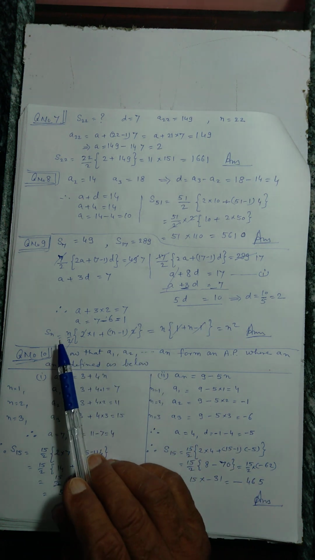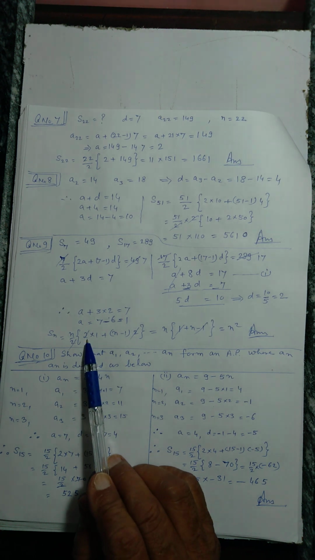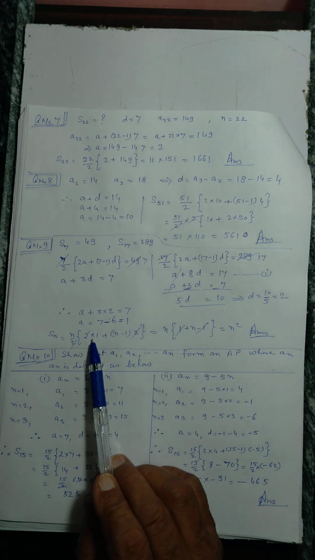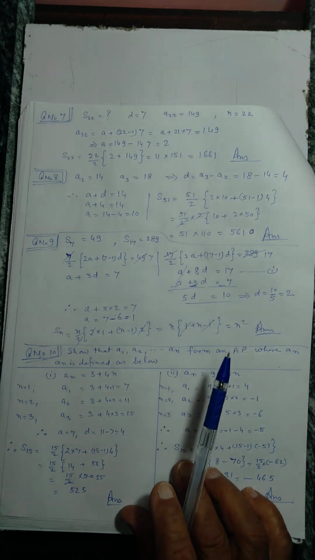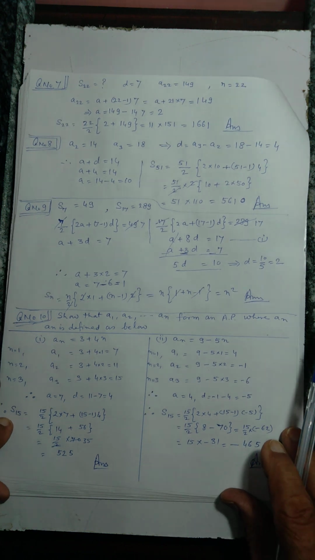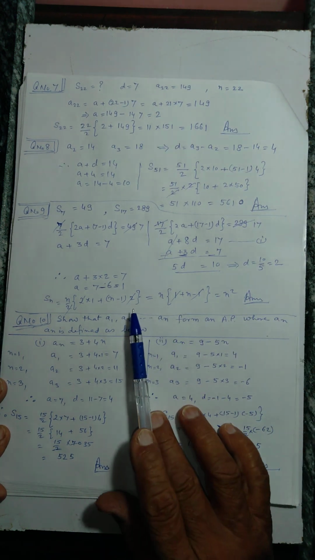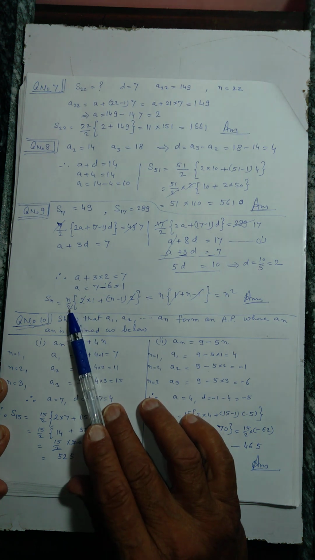Now we have to find the summation of n terms, that is n by 2 inside the bracket 2 into A, that is 2 into 1 plus n minus 1 into the common difference D, which is given, that is equal to 2 now. So this 2 and this 2 will cancel with the n by 2.